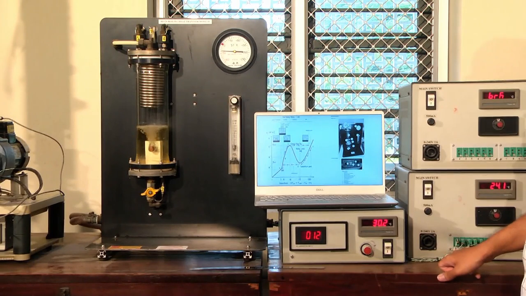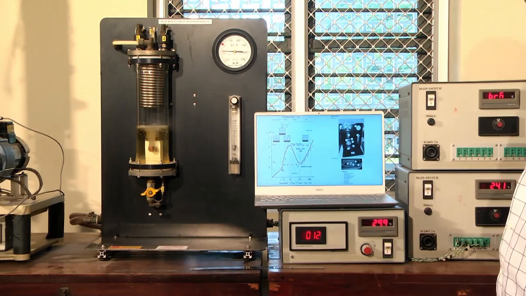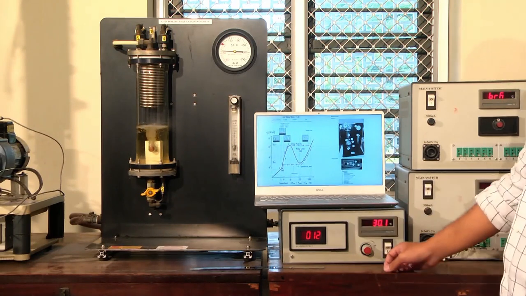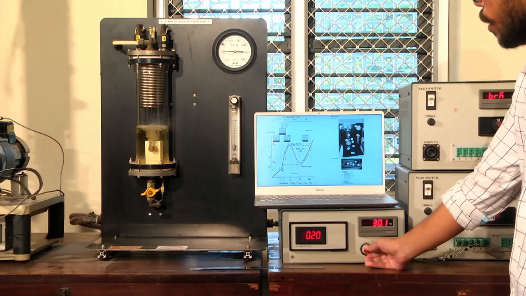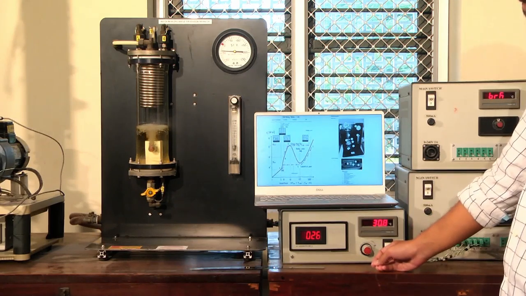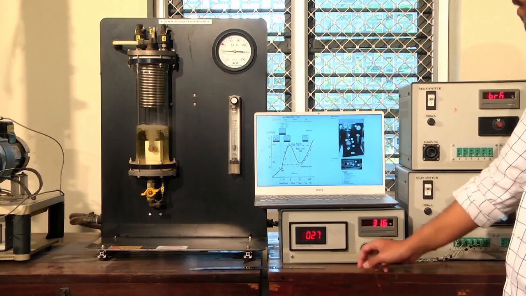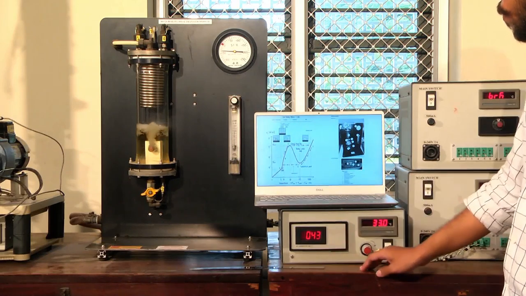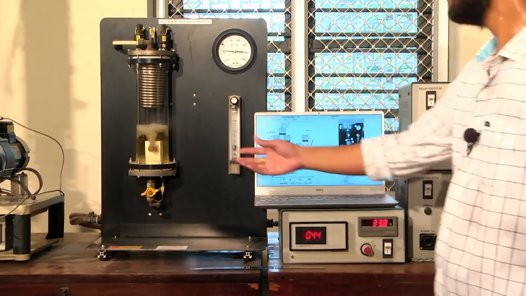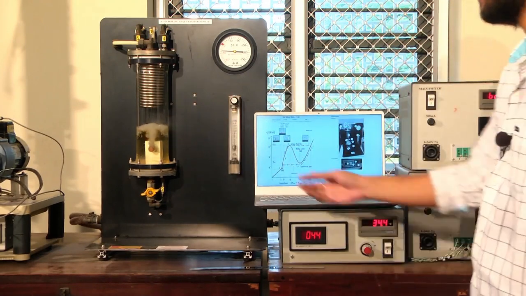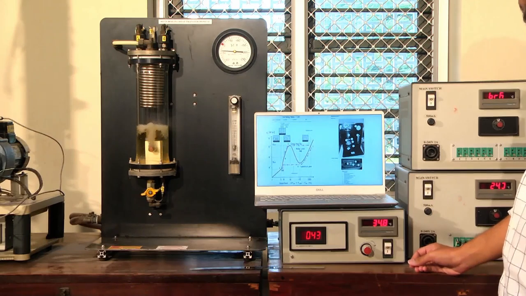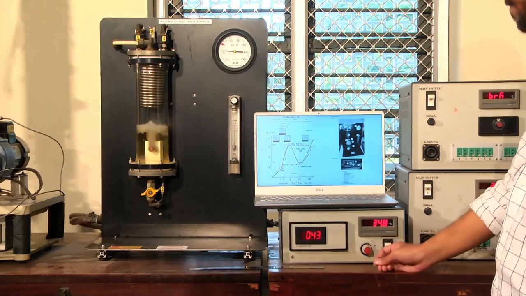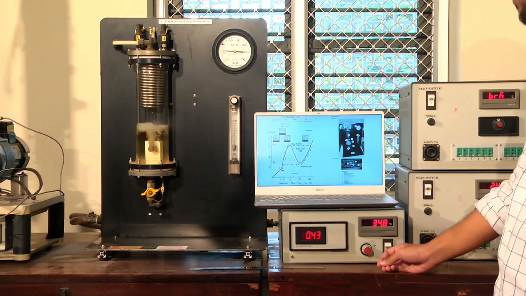However, we have to take the steady state measurements, and it usually takes some 10 to 15 minutes to reach steady state. However, due to the time limitation, we can increase the heat so that you can observe different regimes. I am slowly increasing the heat input. Now I have increased to around 43 watt. Now you can see the rigorous boiling compared to the earlier regime. This is still in the nucleate boiling regime.